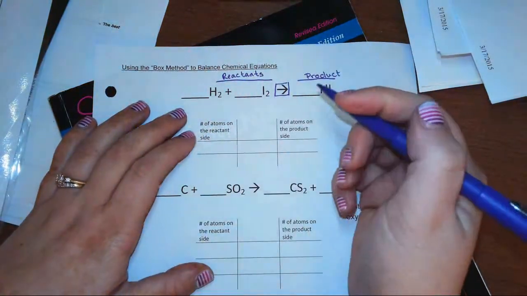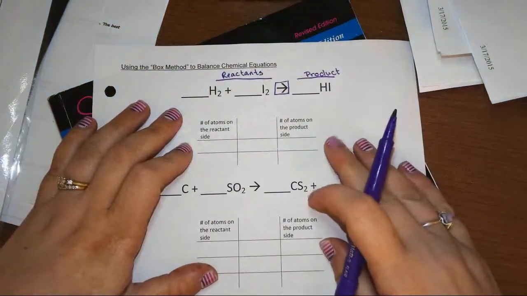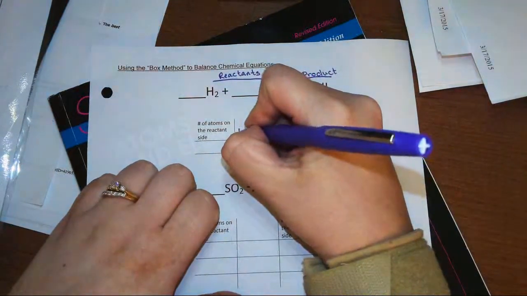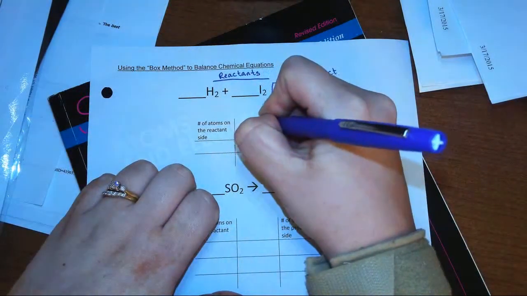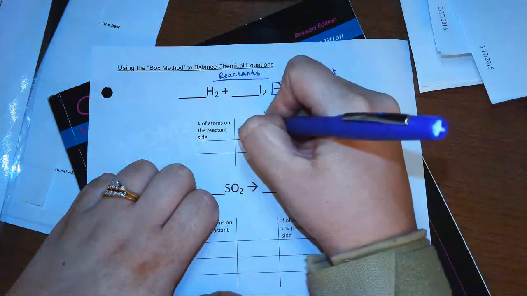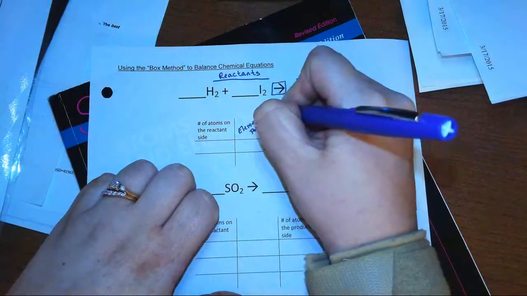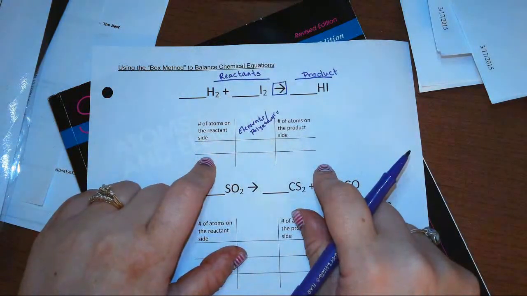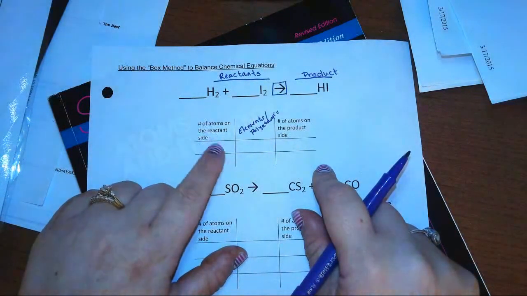Okay, so we're going to use the box method, and I really like this. In the middle, this is where we list our elements or the polyatomic ions that stay together. On the left side, we're going to count the number of atoms on the reactant side.